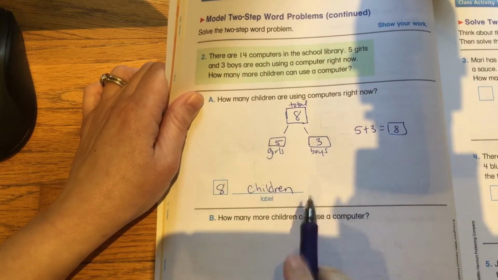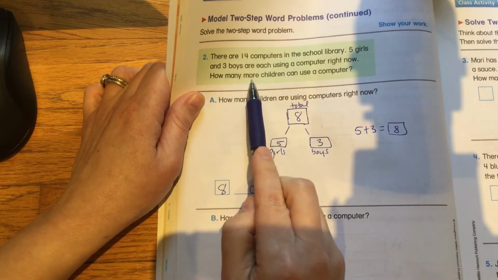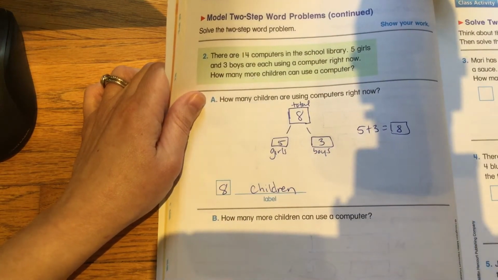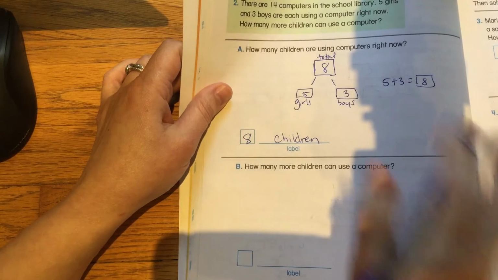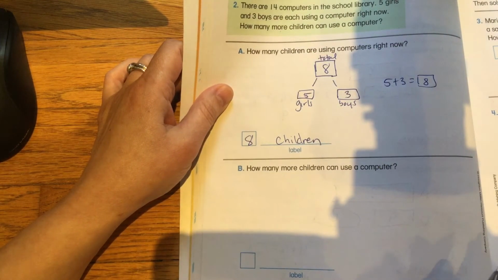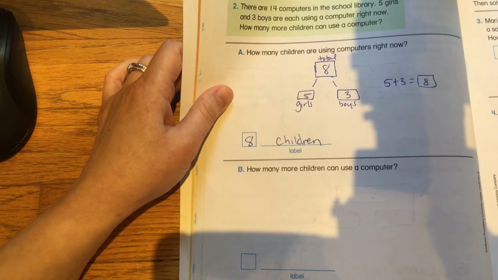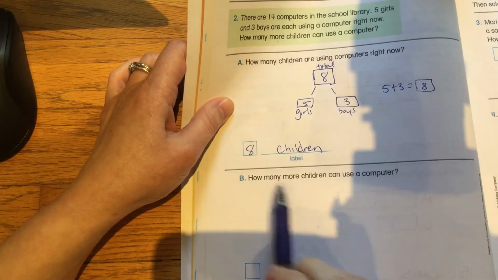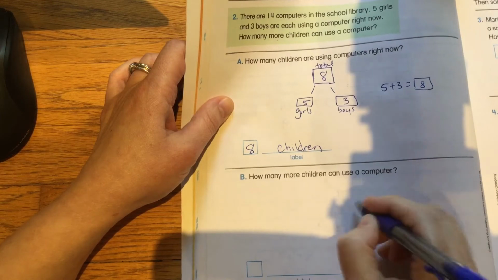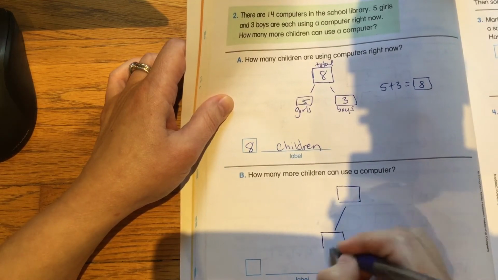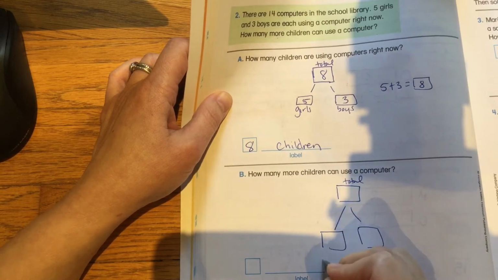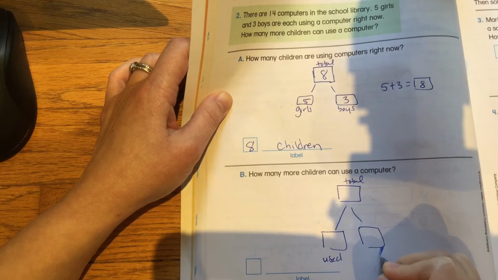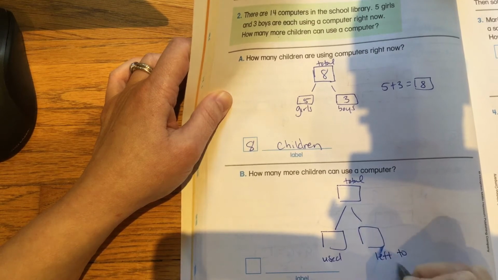Okay, now that wasn't the final question. We go back here and it says, how many more children can use a computer? Well, and again, I see the word more here, so I could use a comparison bar. I am going to keep with my Math Mountain model here just so that you guys can see how we can use this in different ways. So to figure out how many more children can use a computer, I set up my Math Mountain with the information I know, and I know the total. I'm going to label this being used and how many are left. We can say left to use.